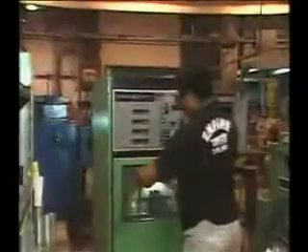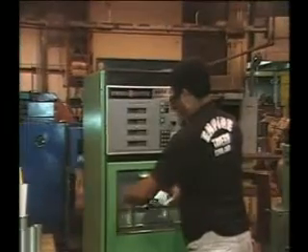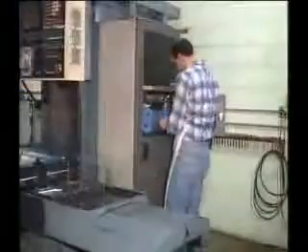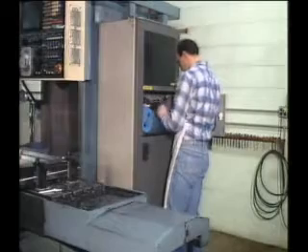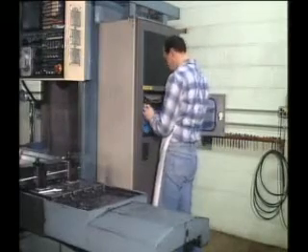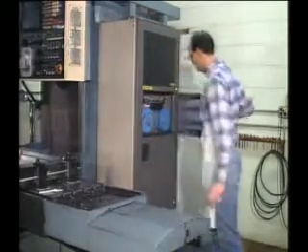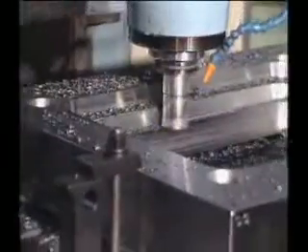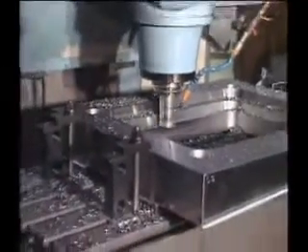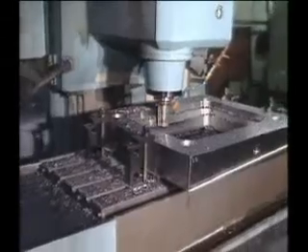But with the onset of mass production and the increased demand for part quality and uniformity, numerical control, or NC systems, were developed. These NC systems control machine components by converting programmed instructions into output signals. These output signals in turn control the machining process to produce a workpiece.